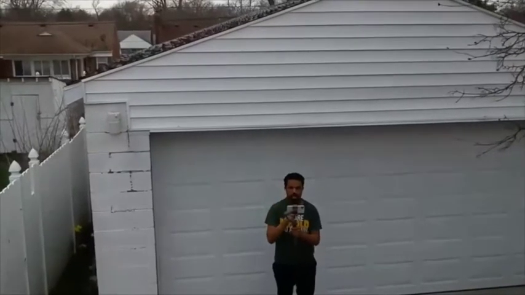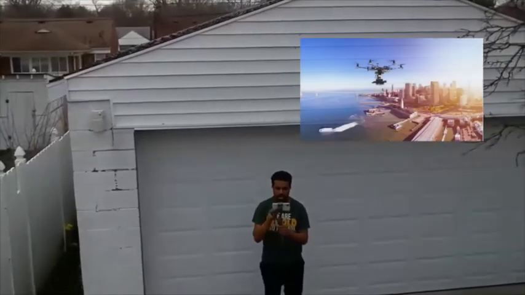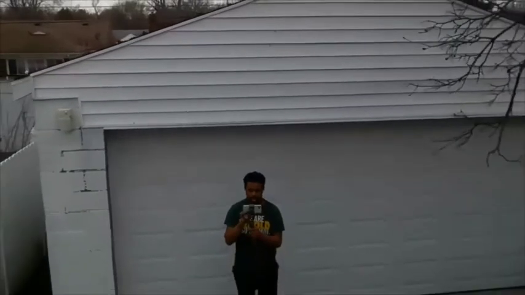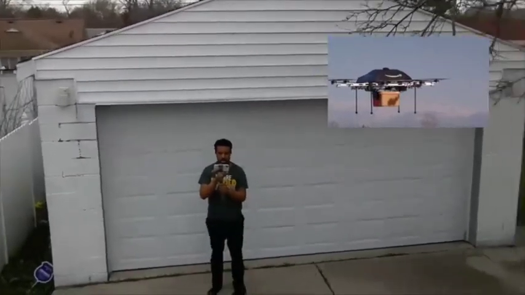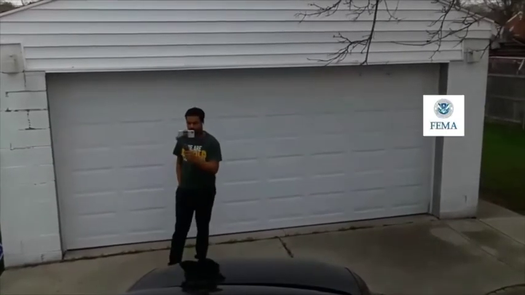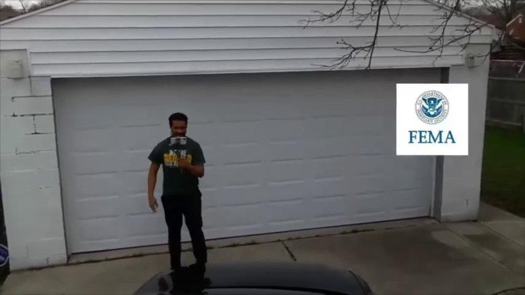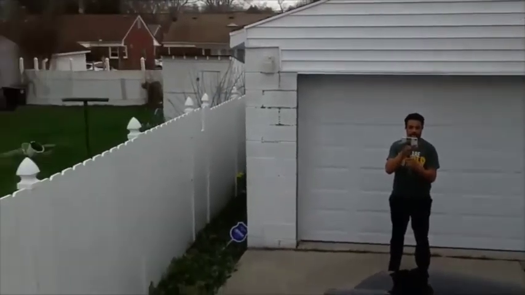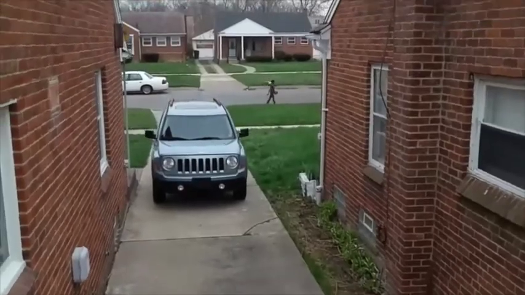For example, drones are used for aerial photography, for photographers and films. They're used to ship things across countries. They're also used in the military for gathering information, and for FEMA for supply and essentials for disaster management. Drones and Newton's third law are very essential in today's world.